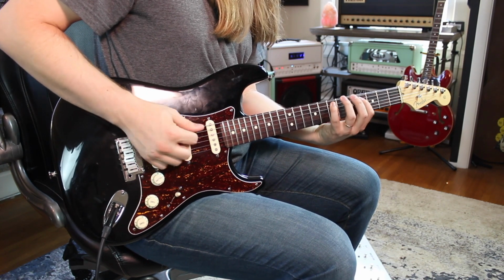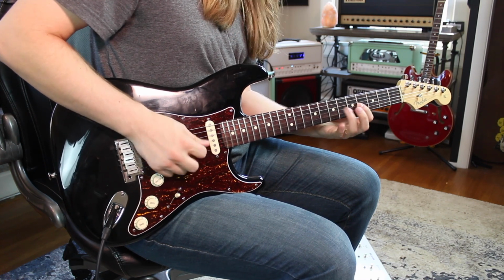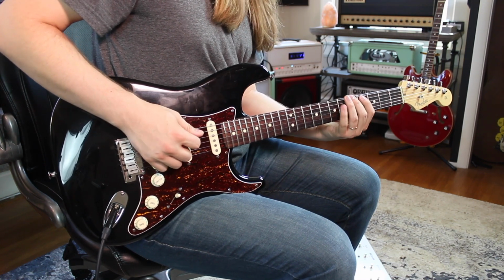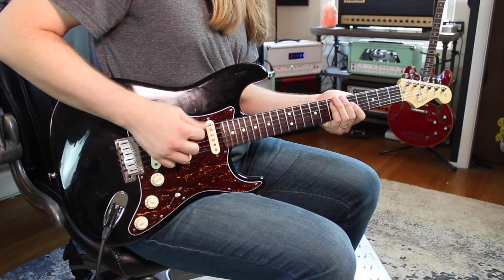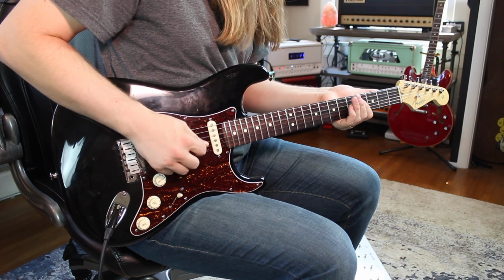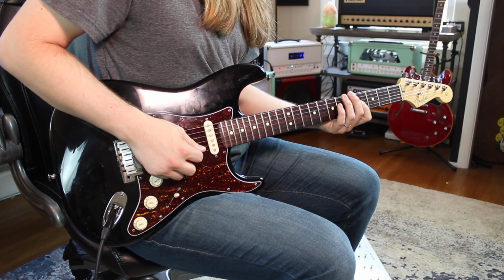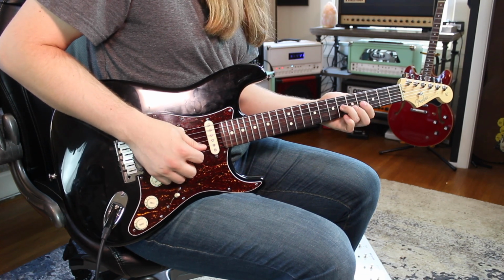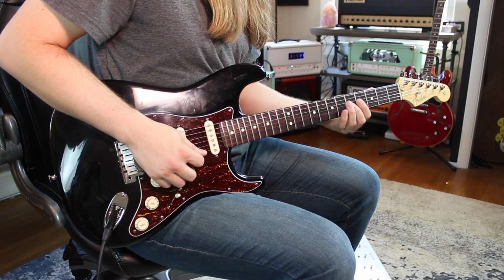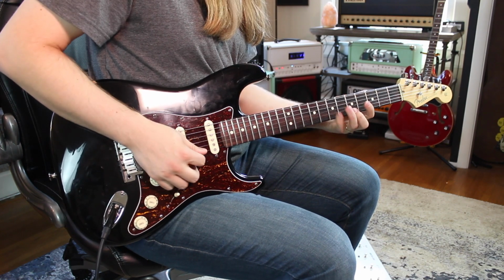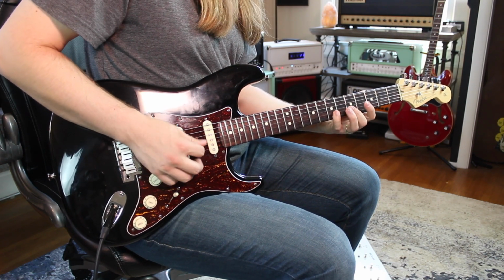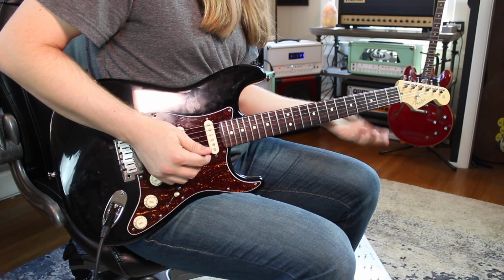So we go root, 2, 3rd, 5th. I'm going fast, I'll slow down. There's your 6th, back to your root, back to your 2, major 3rd. There's your 5th, back to your 6th, root, 2. That's box 2 of your pentatonic scale.